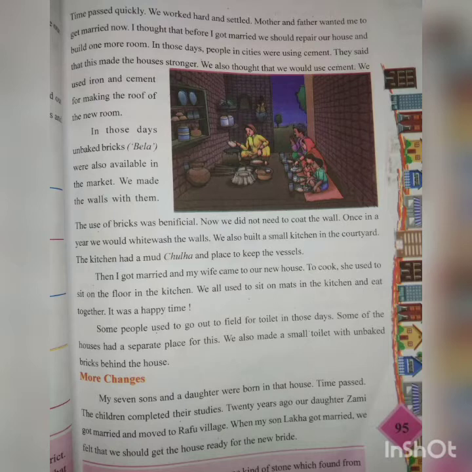Okay, now time passed quickly. We work hard and settle. So time passed. Yes, the time has flown. They work hard and they settle. Means all the members, they work very hard. And when we work hard, we get success. Fine. So mother and father wanted me to get married now.